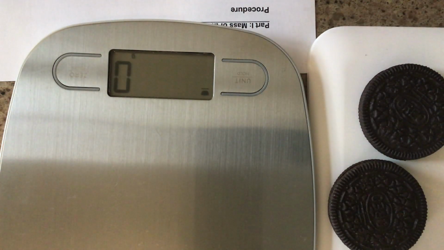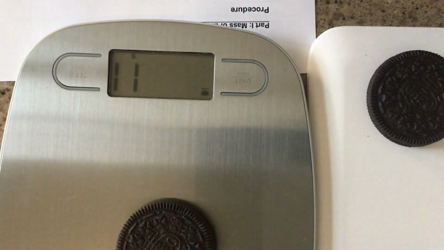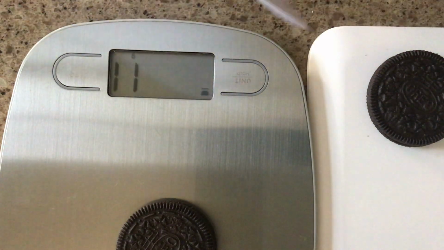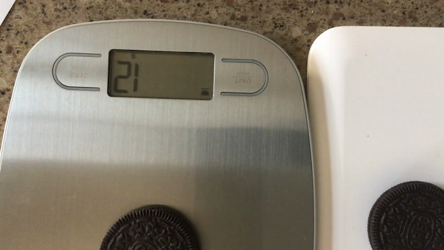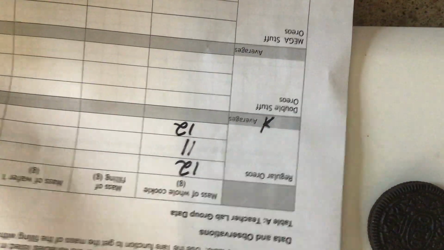Make sure it goes back to 0. Mass of cookie 2, 11 grams. Mass of cookie 3 is also 12 grams. So right now, that's what we have.